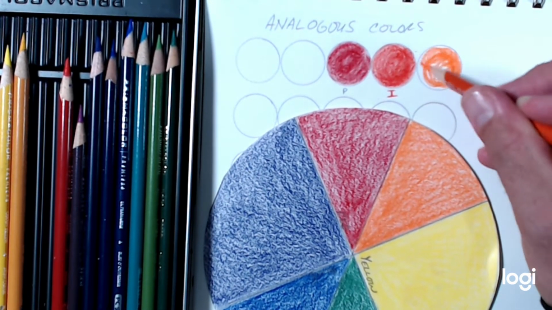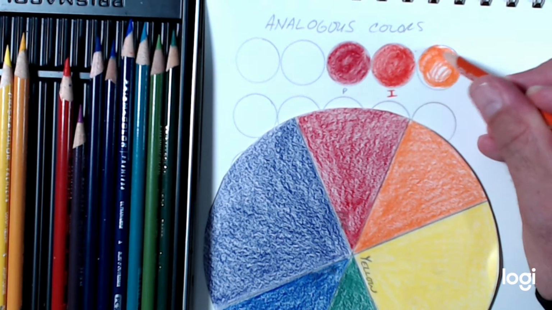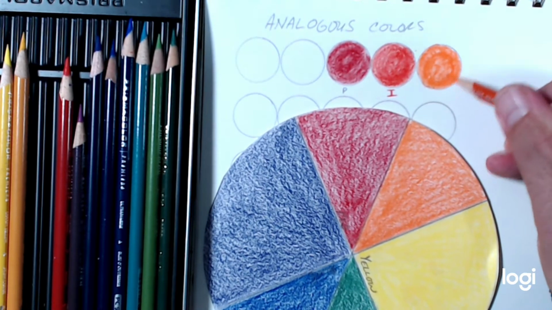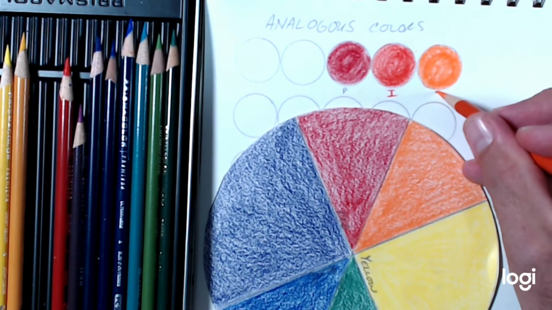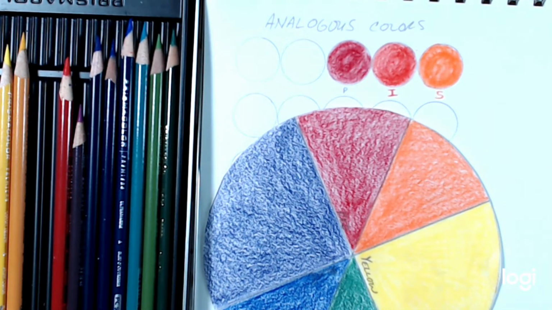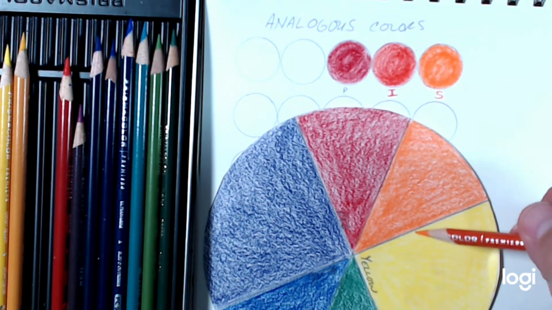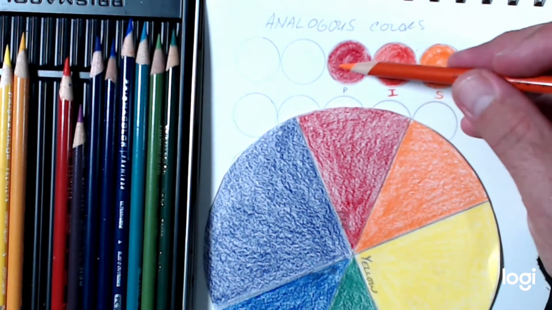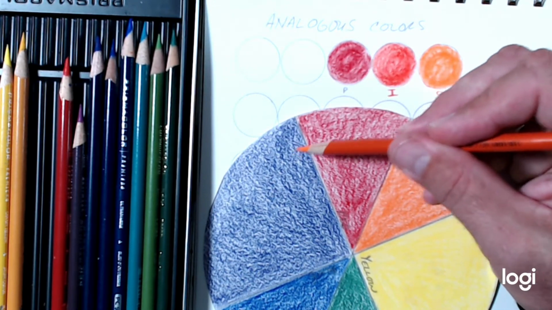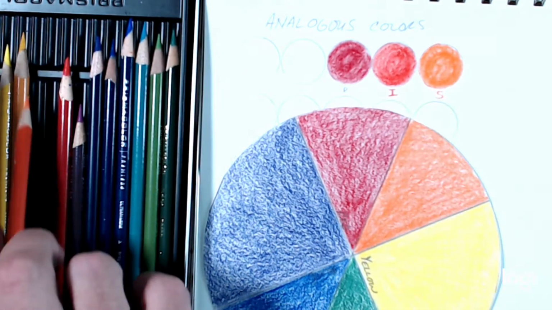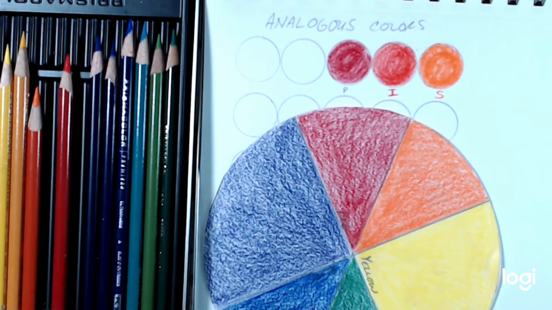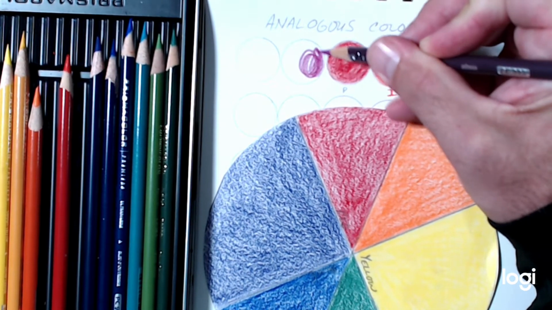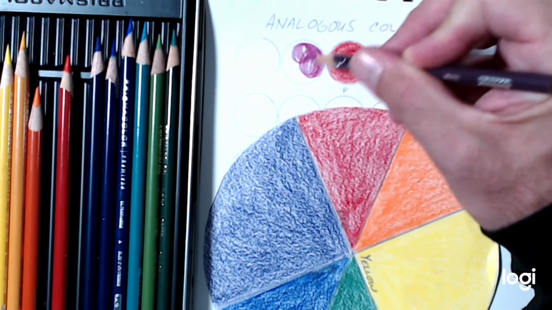So we went to the right of red and used each color that we find on the color wheel. And this is, we said, a secondary color, which is 2 primary colors mixed together to form a secondary. Now, if we go to the left of red, between red and violet, we get a red-violet. A red-violet is also known as a mulberry in our Prismacolor pencils, for those of you using Prismacolor pencils.